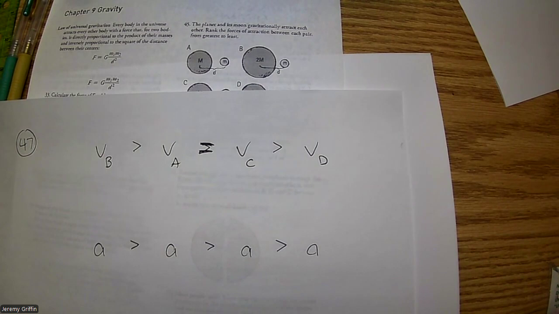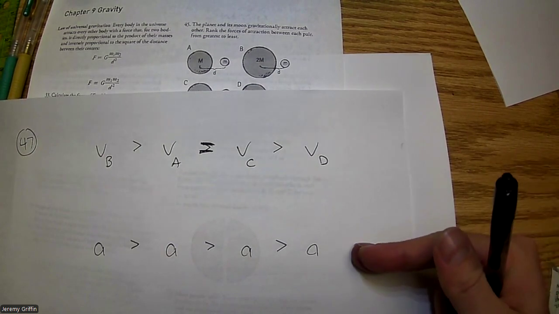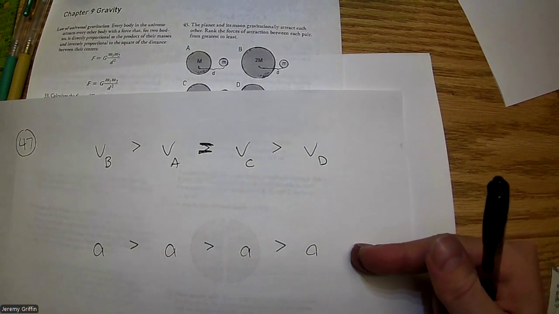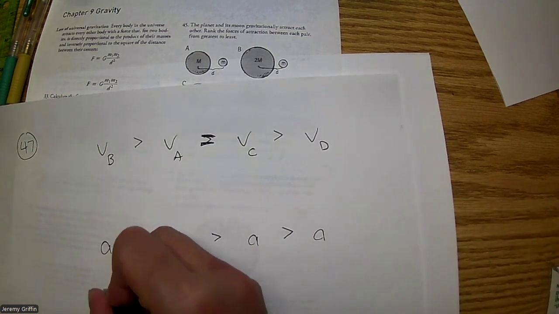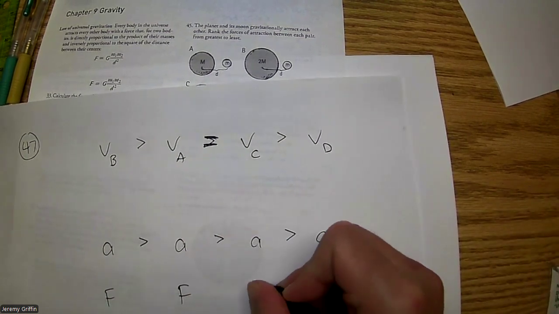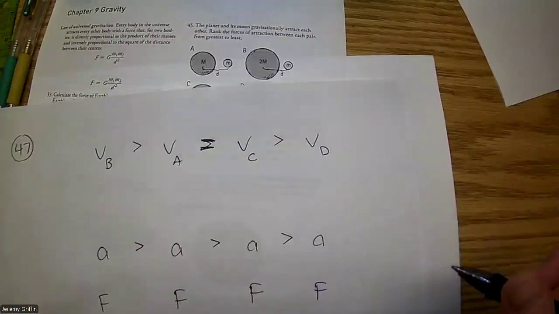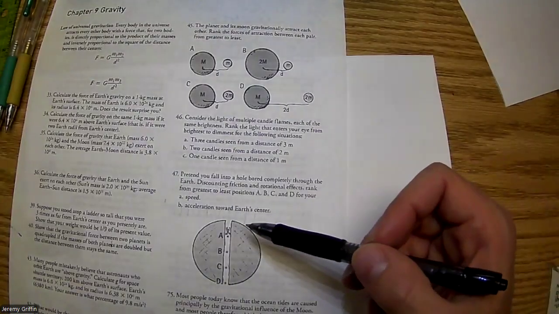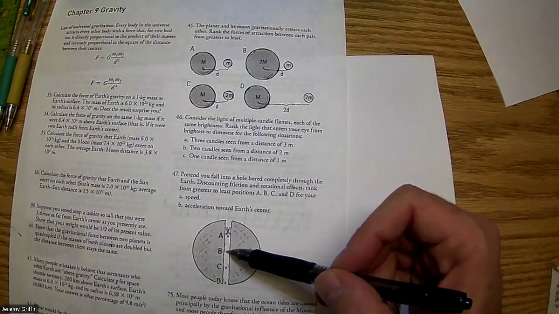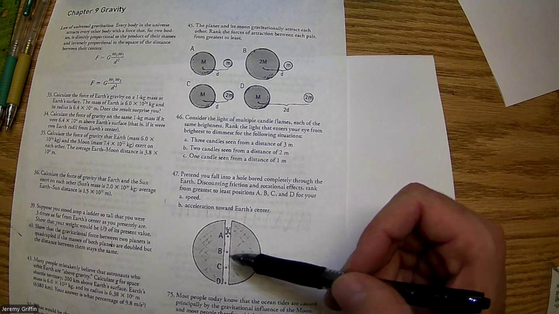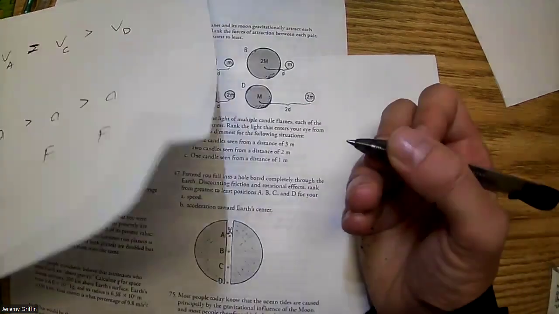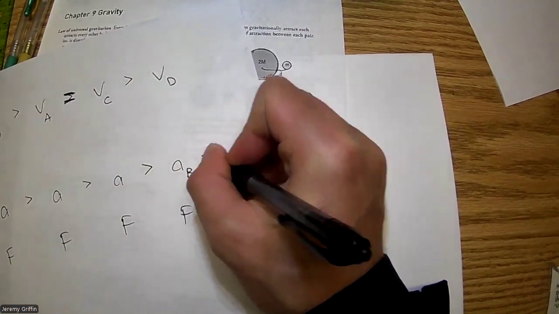Now maybe we really should have done acceleration first, because acceleration is proportional to the force. In fact, if I put the forces, they would be the exact same answer as the accelerations. So, guys, let's start with point B. What is your net force again? Zero. Therefore, what is the acceleration? Zero. So point B is equal to 0.